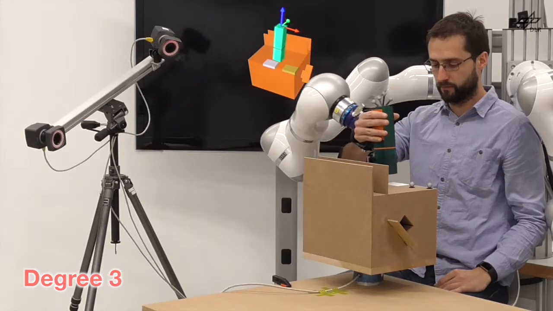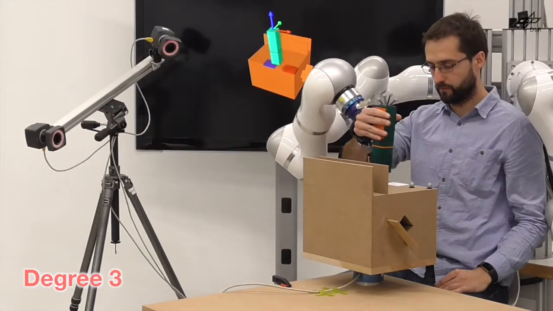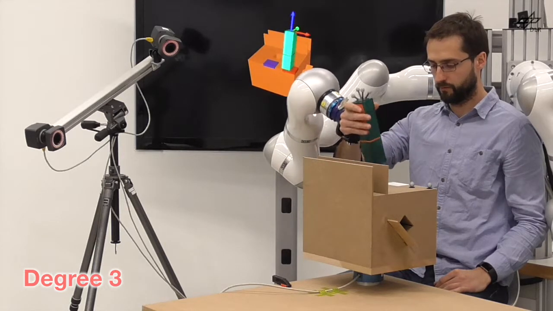Degree 3, real assemblies with coupled haptic interface, gravity compensated.